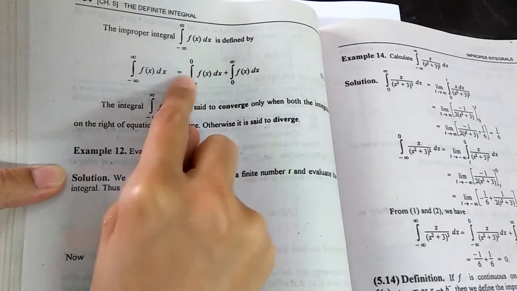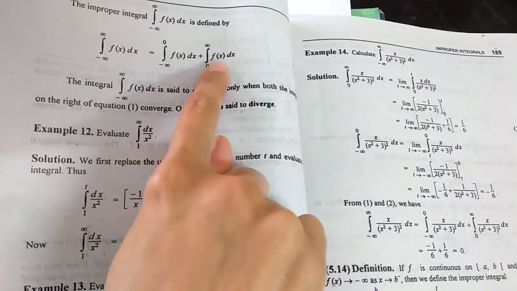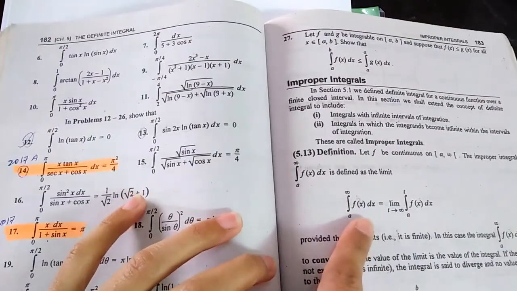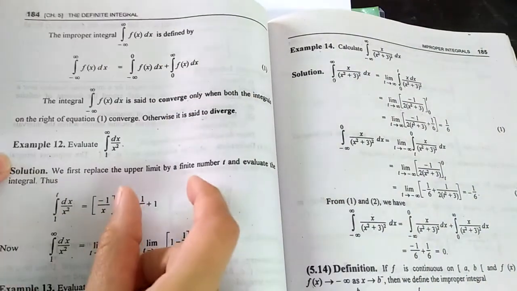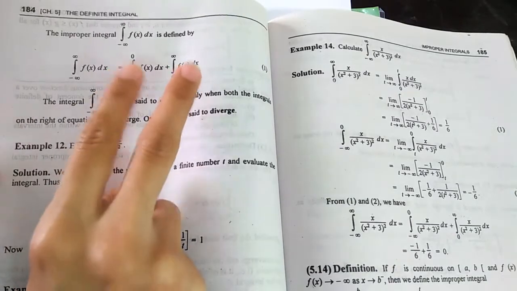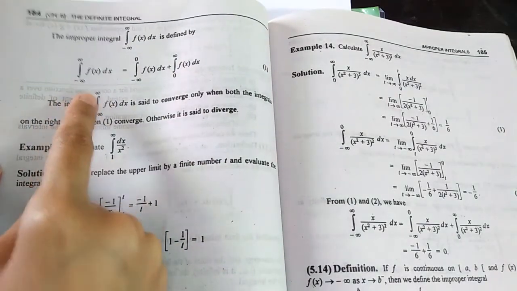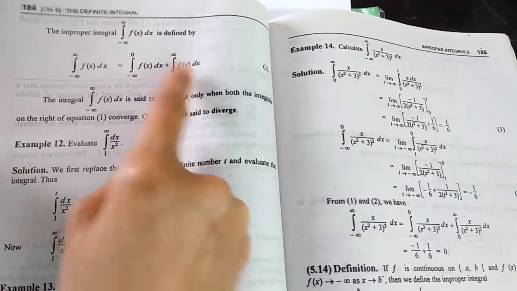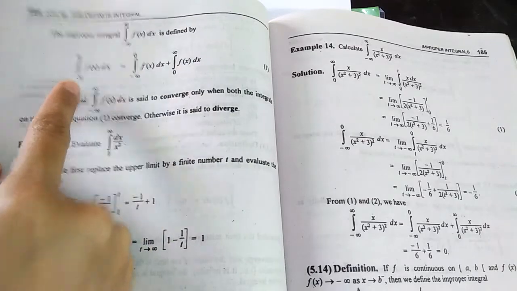In opening this integral you will use this definition, and in opening this integral you will use the definition given at the start, and then you will integrate it. If both the answers are defined, then you will say your given integral converges. If any of them diverges, then you cannot say it converges, you will say it diverges.